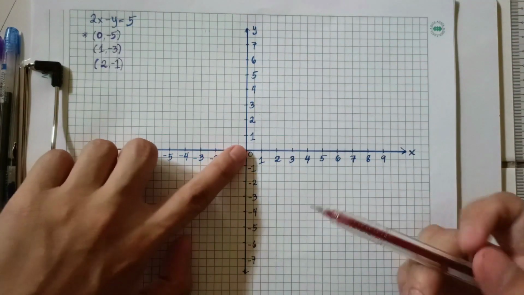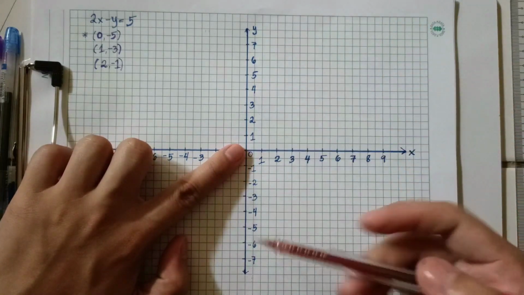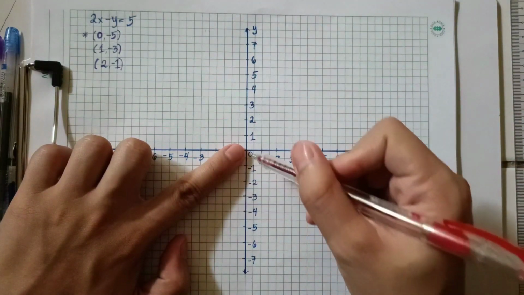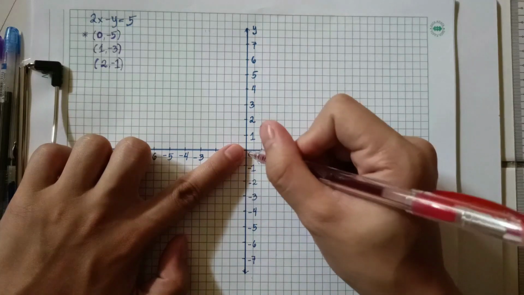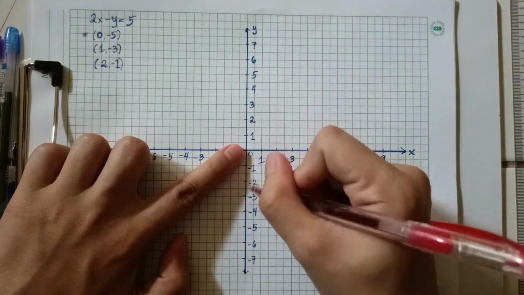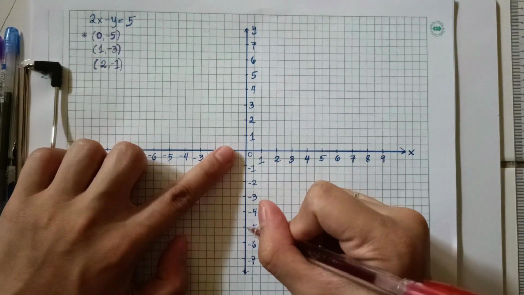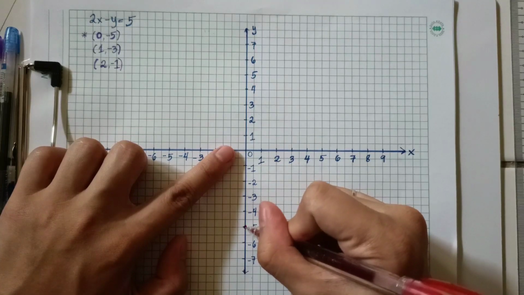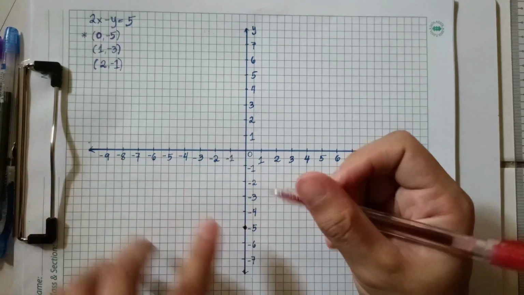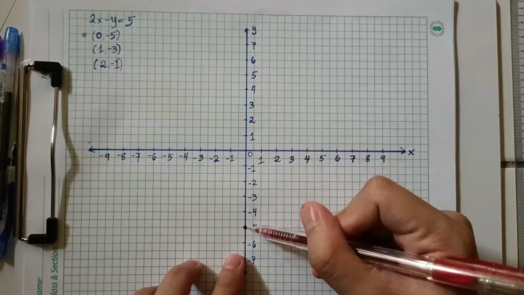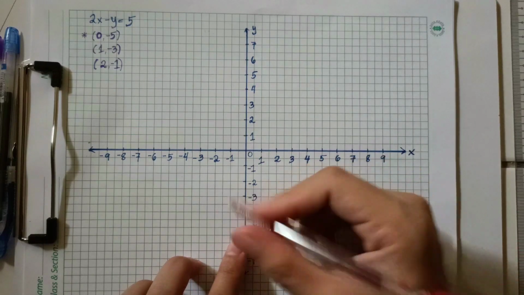So just remember the 0. Then, -5, since it's negative, it's below. It's here. Then, you just look for the point aligned with 0 and aligned with -5. And that is in this position. Okay? So, 0 and -5.